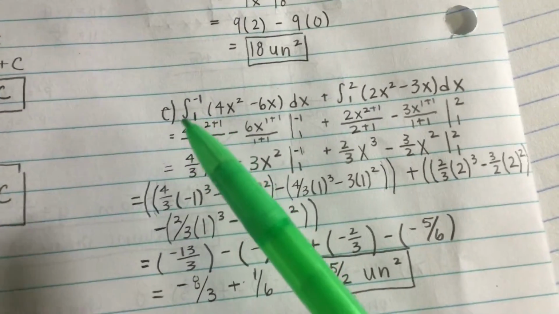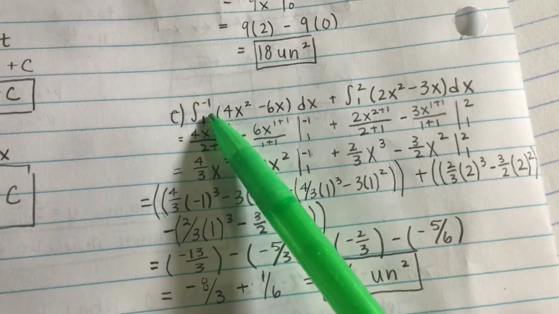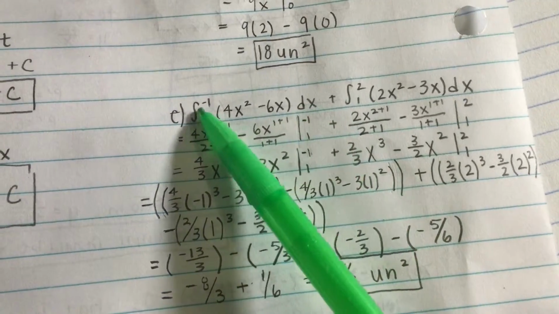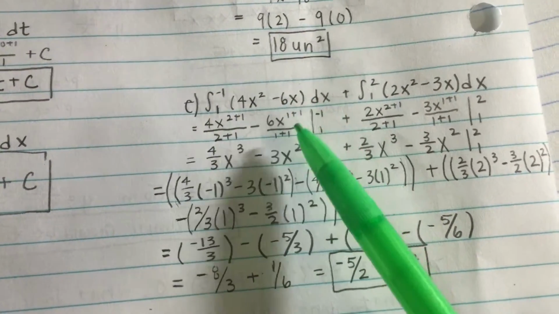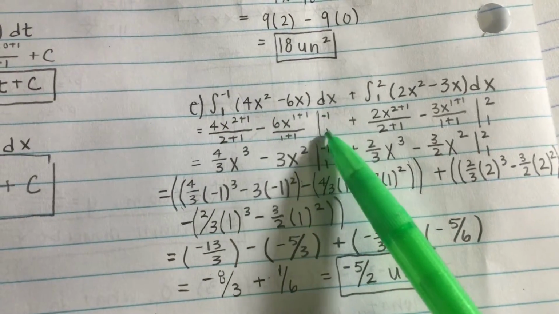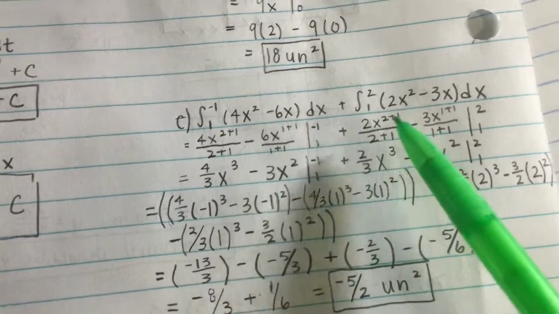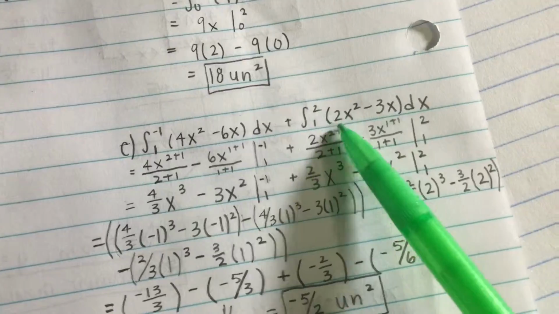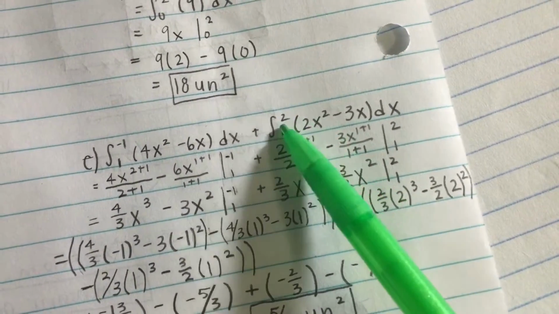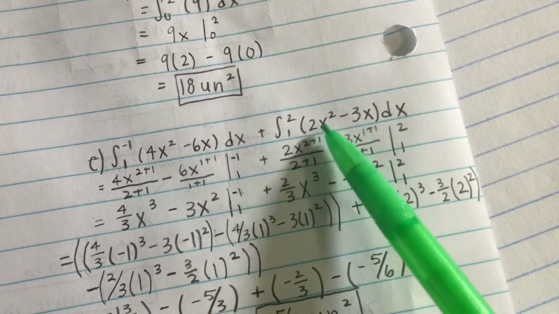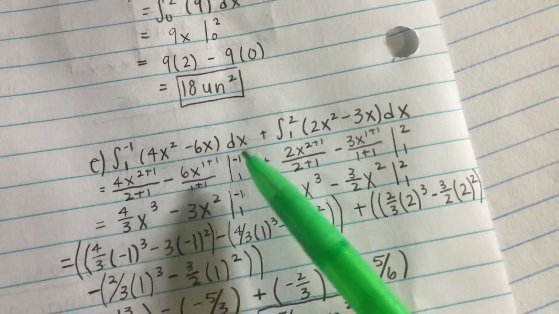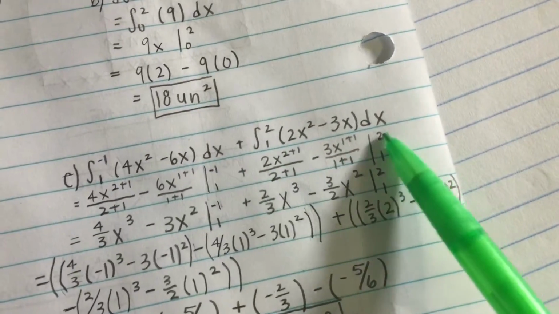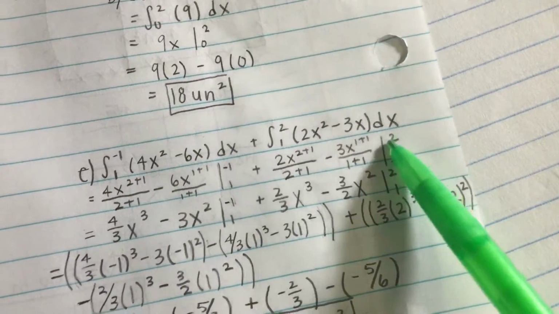So first we would just take the antiderivative of 4x squared minus 6x and put it to the boundaries of 1 to -1, and same with this integral. So you take the antiderivative of 2x squared minus 3x and you add it with the first integral, and you do the boundaries from 1 to 2.